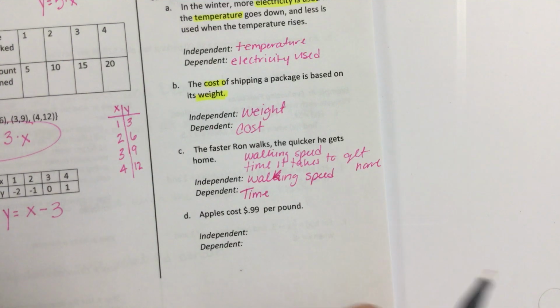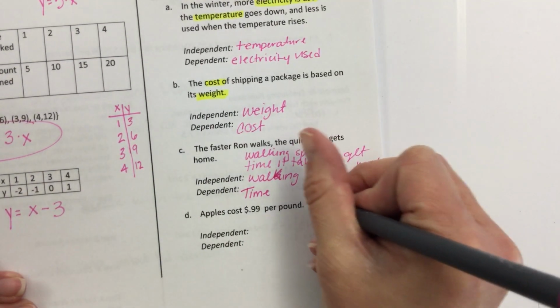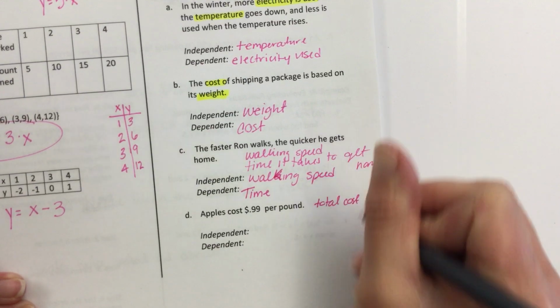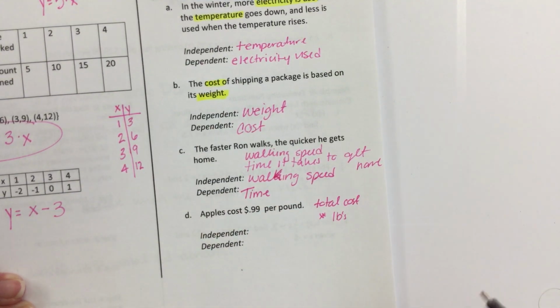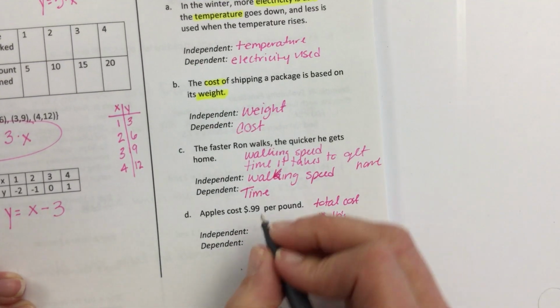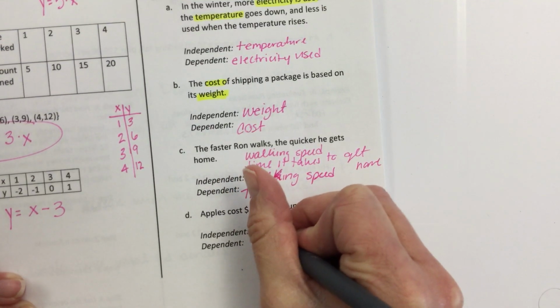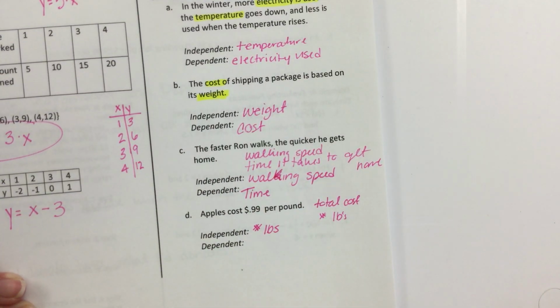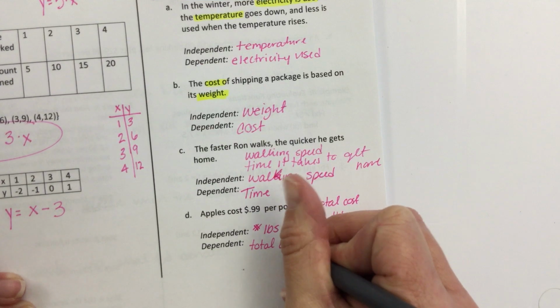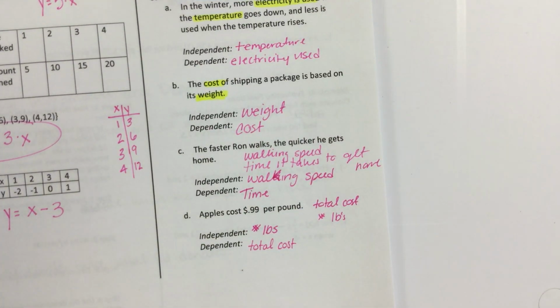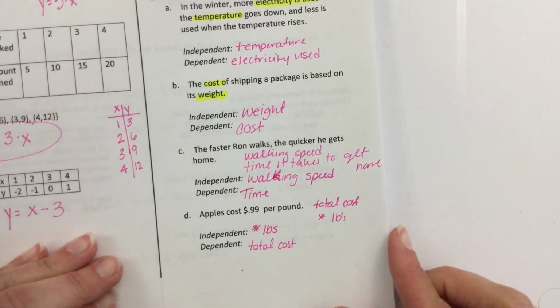Okay, apples cost 99 cents a pound. So we have the total cost and we have the number of pounds purchased. So the independent, kind of when you go to the grocery store, you kind of have a choice. How many pounds do I buy? So that would be the number of pounds. Doesn't even matter that they're 99 cents right now because we're not solving anything. And the total cost depends on how many pounds you have. Now, some people will flip this around. They'll be like, well, I only have $5. So how much money I have determines how many pounds you can buy. But that's not what we're talking about here. We want to know independent, dependent.